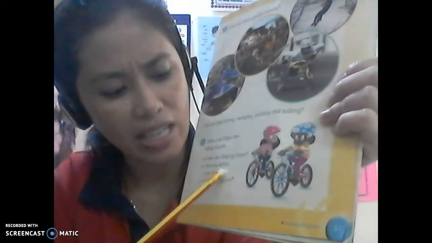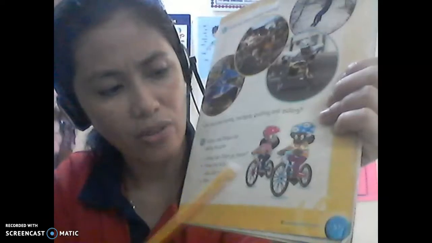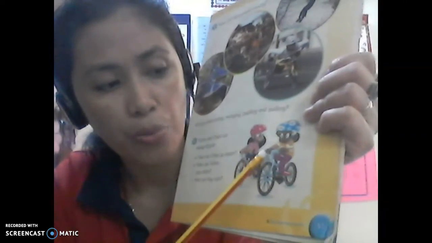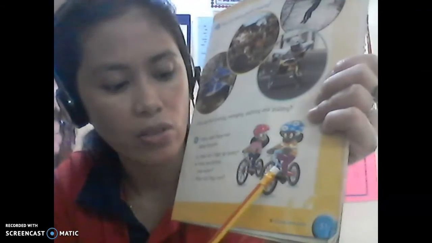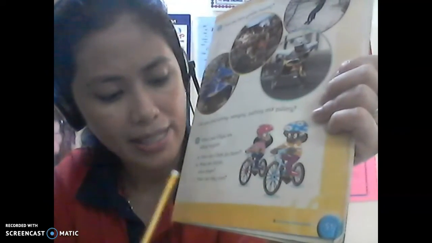How can Vishni slow down? If you're going fast, you need your brake. You have to pull the brake so it will make the bicycle move slowly, not so fast. And for letter C, how can they turn?